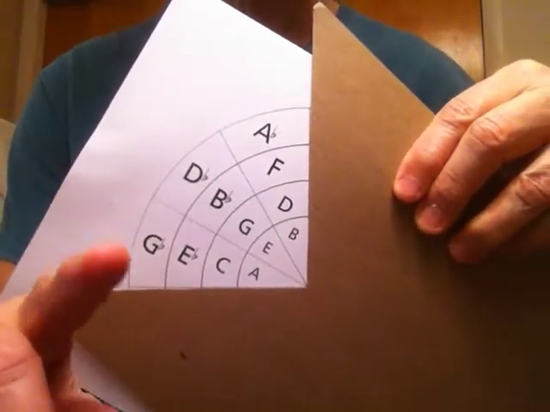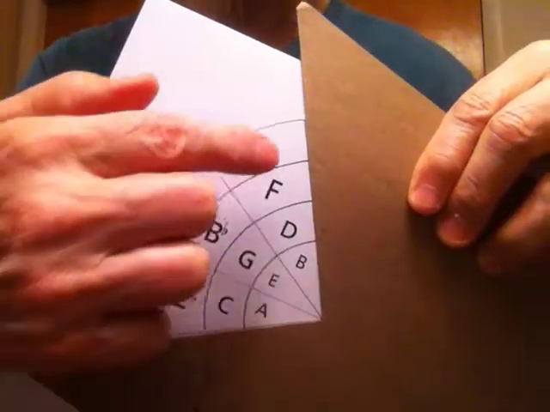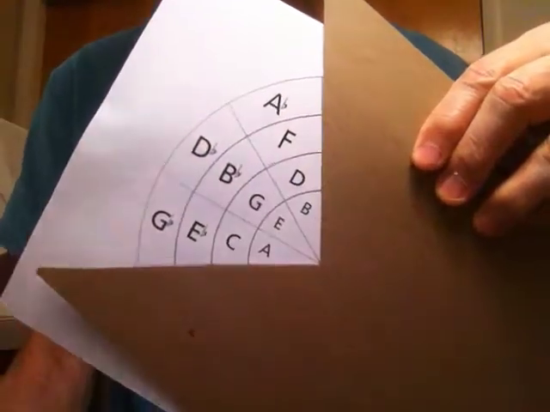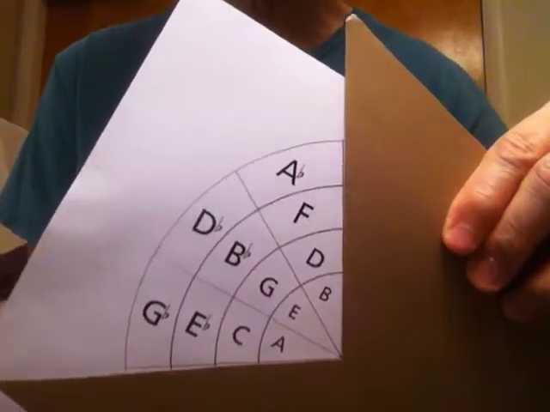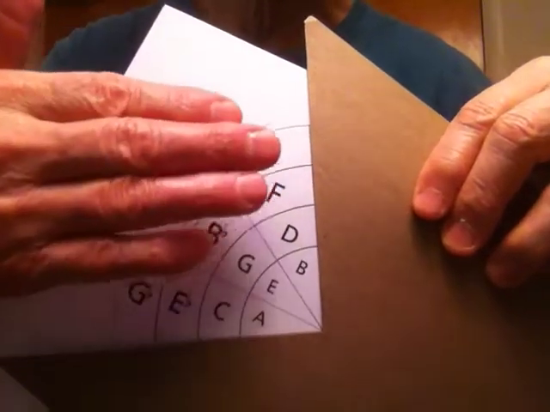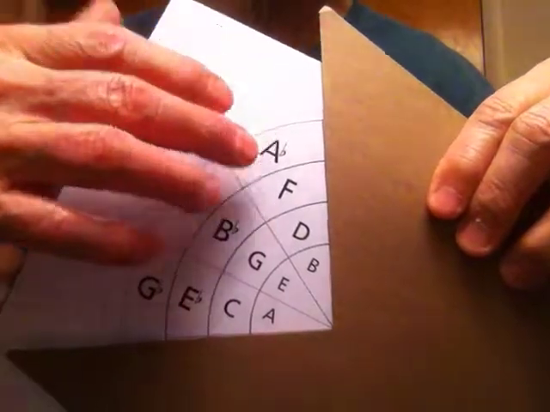A given quadrant, any quadrant, contains all three diminished seventh chords. In other words, there's only three diminished seventh chords: a C diminished 7, a D flat diminished 7, and a D diminished 7. All the rest of them are just inversions. But the basic three diminished 7 chords are in each quadrant.